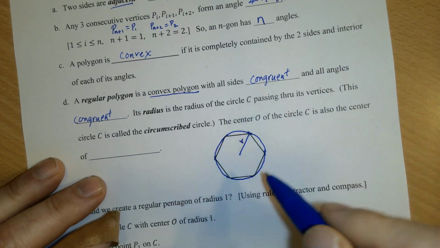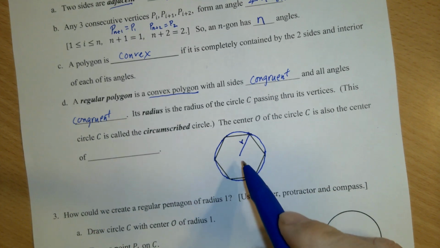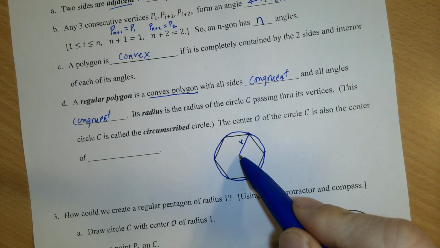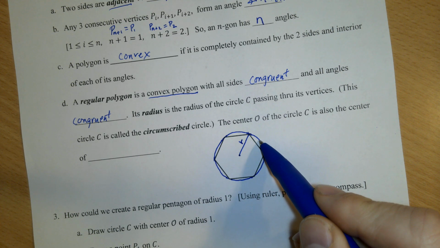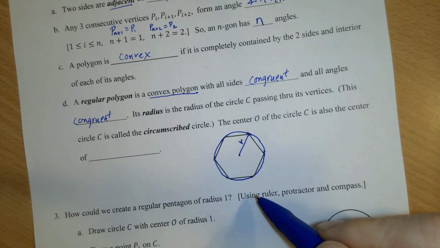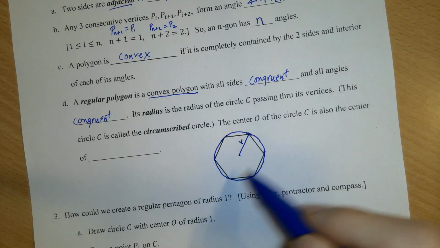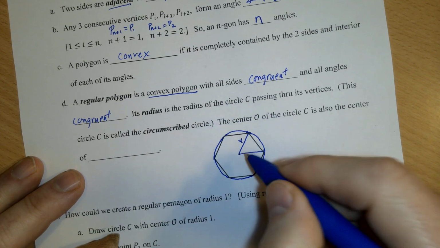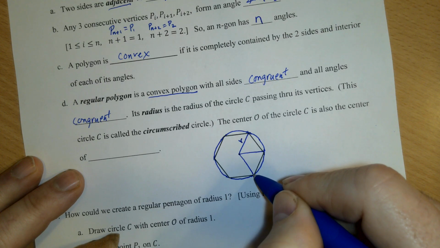I mean, you could have drawn it anywhere else, but if you want the radius of the polygon, you take the center of the circle to get the center of the polygon. And then the distance from the center of the circle to a point on the circle gives you the radius of the circle, and the radius of the circle is the radius of the polygon. So I could have measured there, or to any of the vertex points.